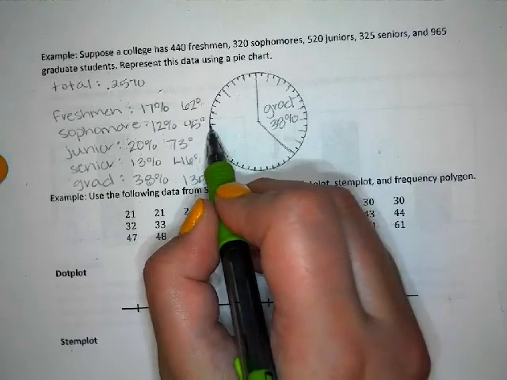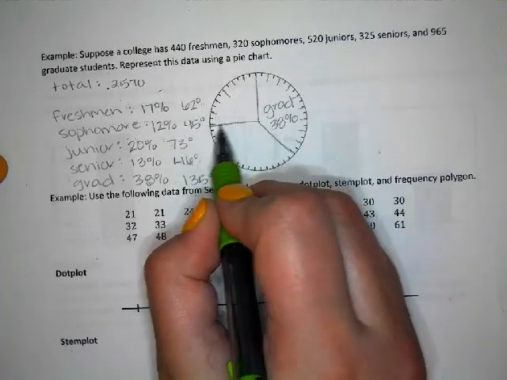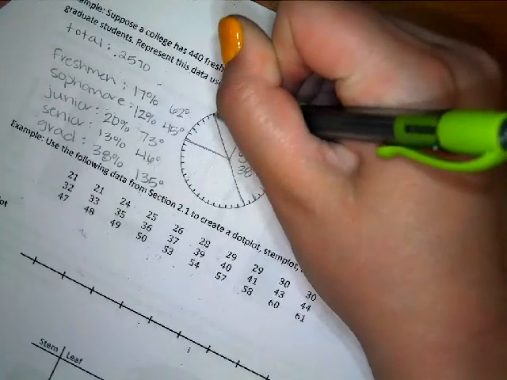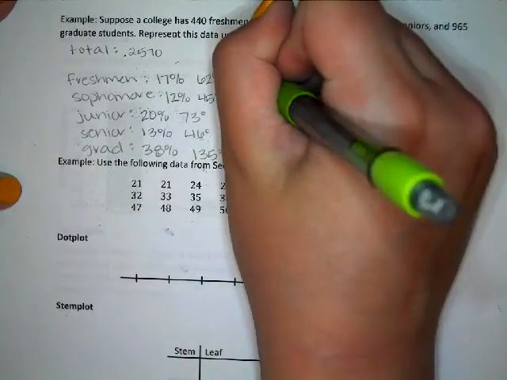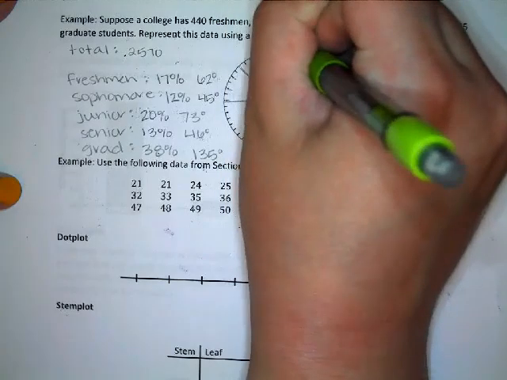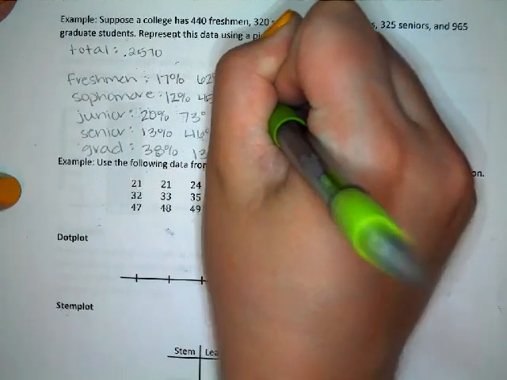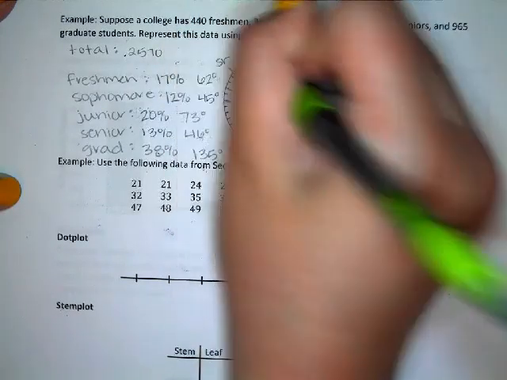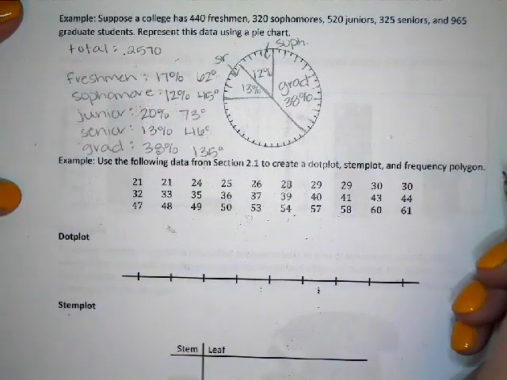So we're going to go a smidge further than 45 because it's 45 and 46 degrees. Okay, so 45 degrees is 12%, and this is with the sophomores, and then 13%, and this is with the seniors. I'm just going to put SR. You can write more of the word if that doesn't help you.